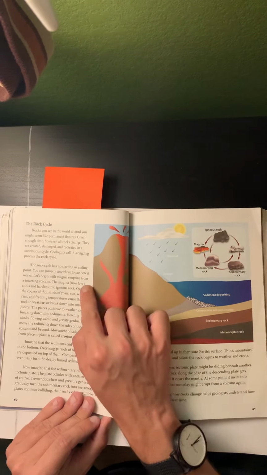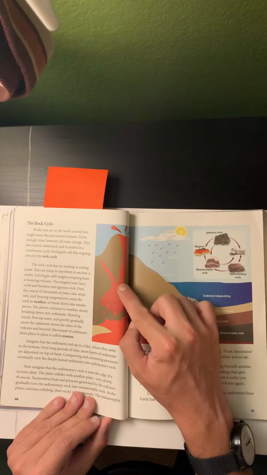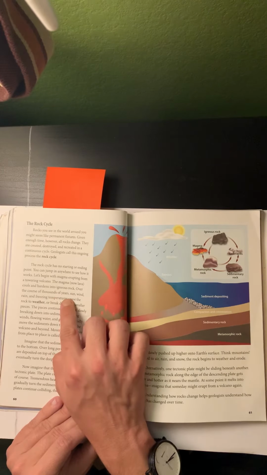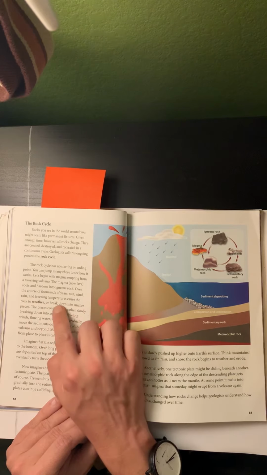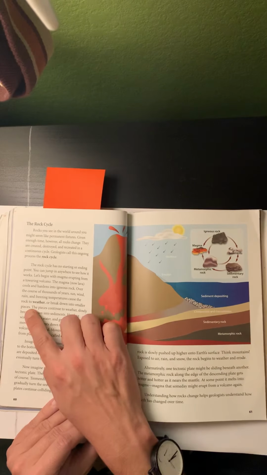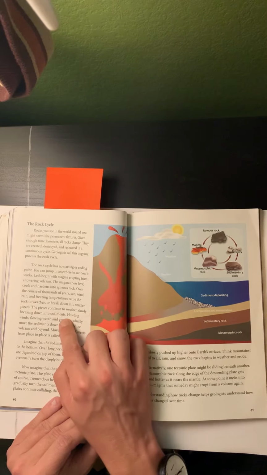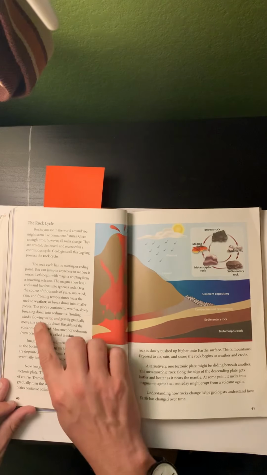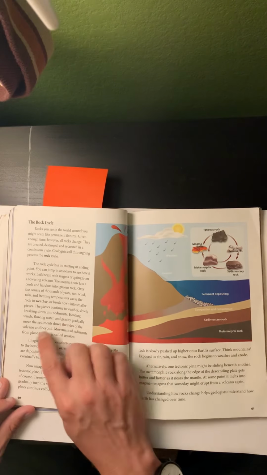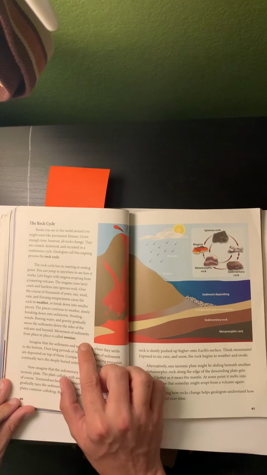Let's begin with magma erupting out of a towering volcano. The magma, now lava, cools and hardens into igneous rock. Over the course of thousands of years, sun, wind, rain, and freezing temperatures cause the rock to weather, or break down into smaller pieces. The pieces continue to weather, slowly breaking down into sediments. Howling winds, flowing water, and gravity gradually move the sediments down the sides of the volcano and beyond. Movement of sediments from place to place is called erosion.